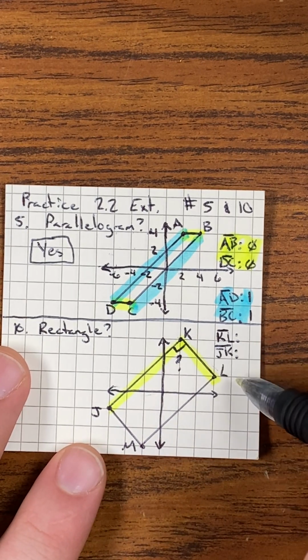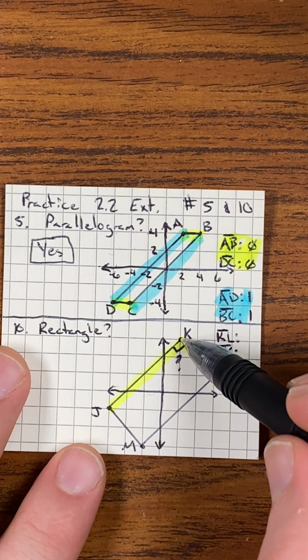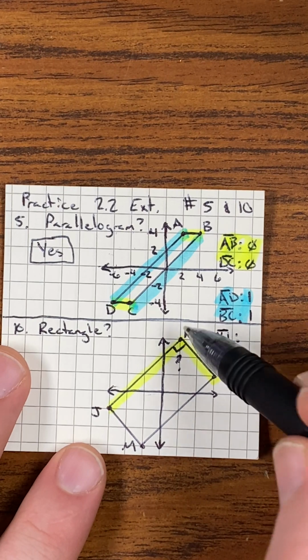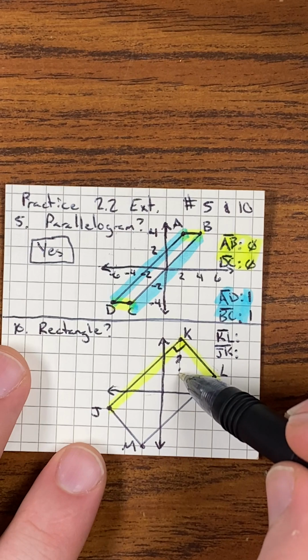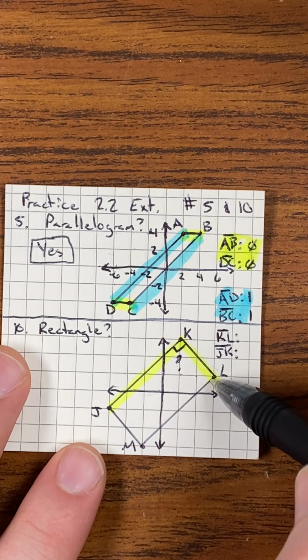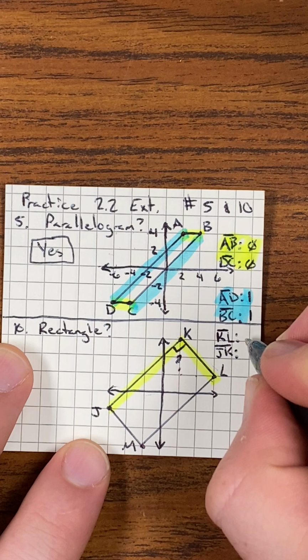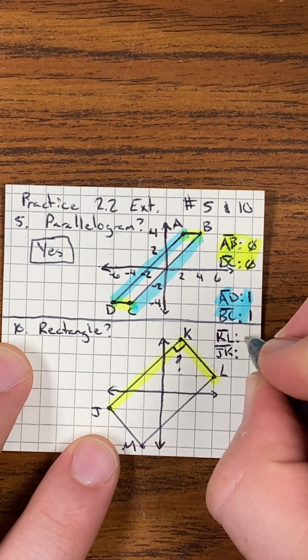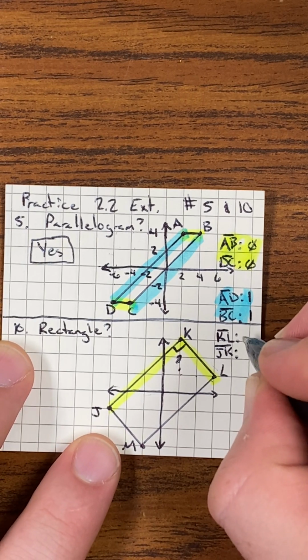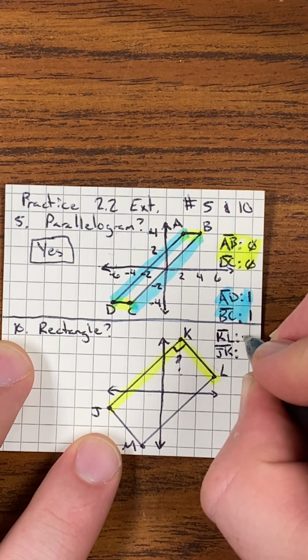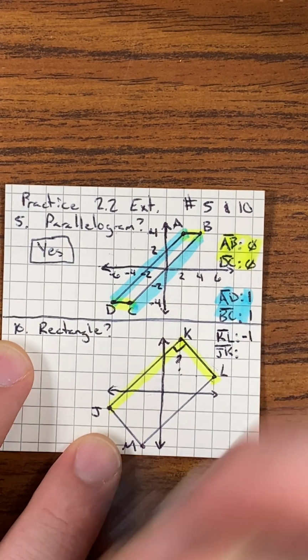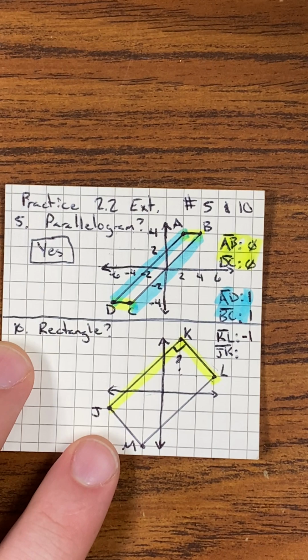So first, let's take KL. I'm going to start with K, and I'm going to go down 1, 2, over 1, 2. Okay, down 2 to the right 2 is negative 2 over 2. Negative 2 divided by 2 is negative 1. Okay?